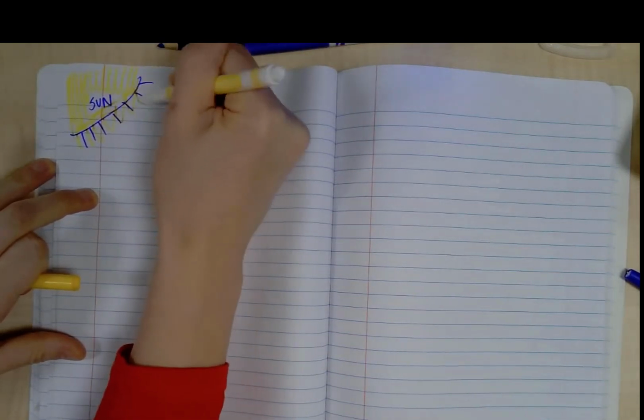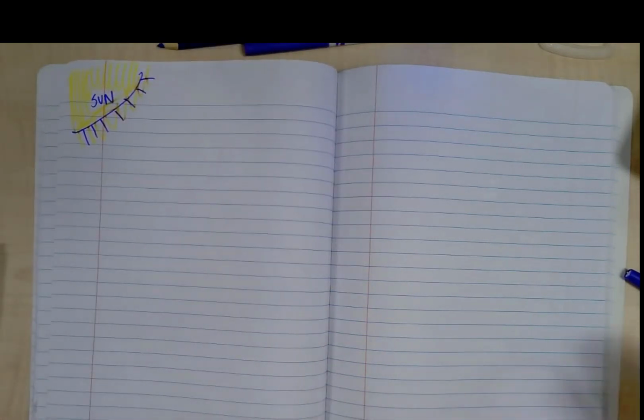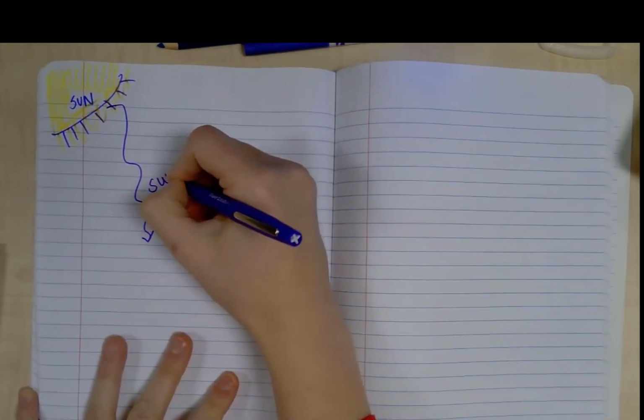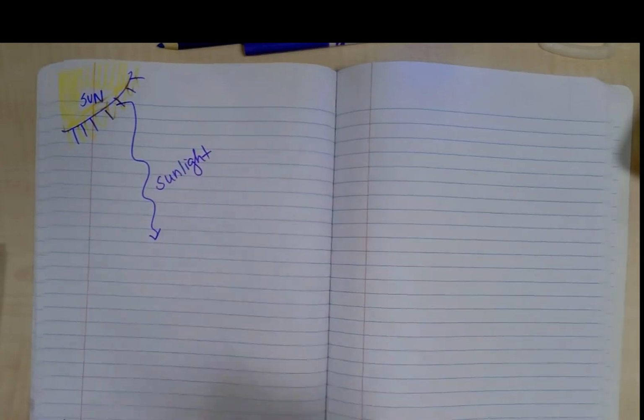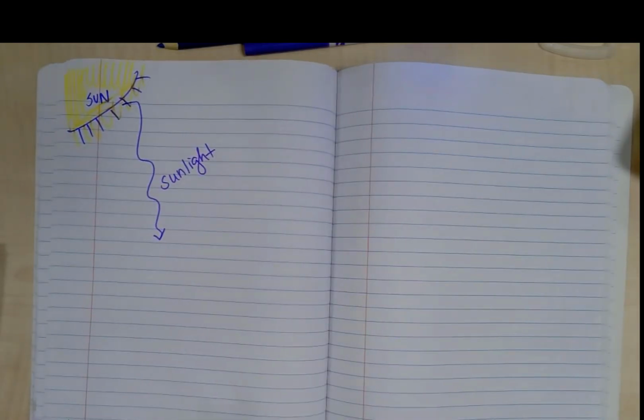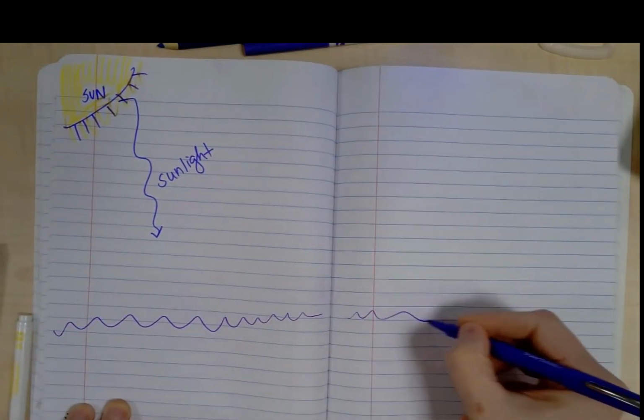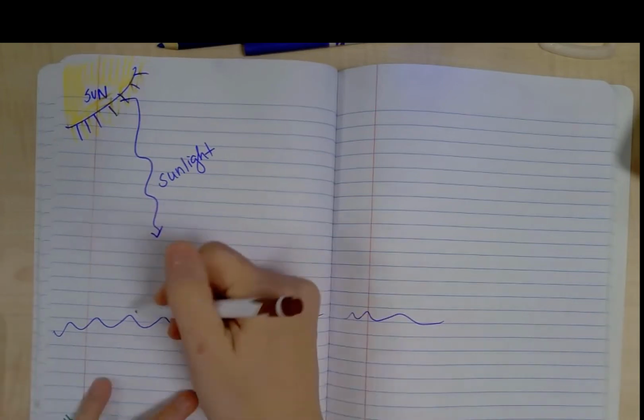So if we know energy originally starts in the sun, and it travels down through sunlight, and then we'll say maybe a tree takes it in. So maybe I'll draw some dirt and we'll get a tree.